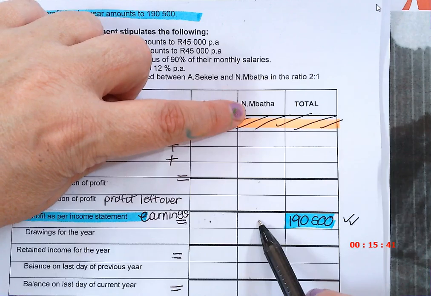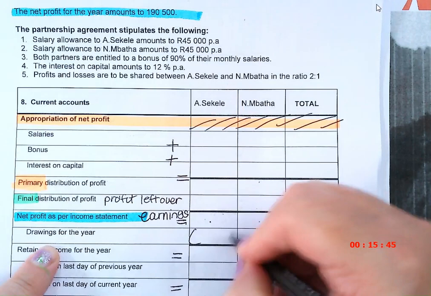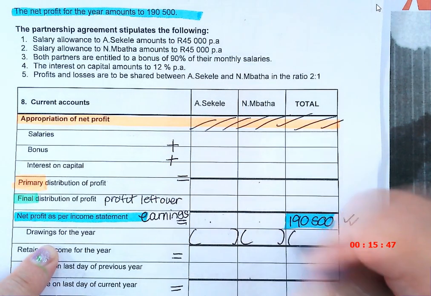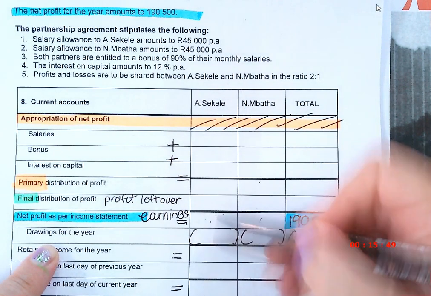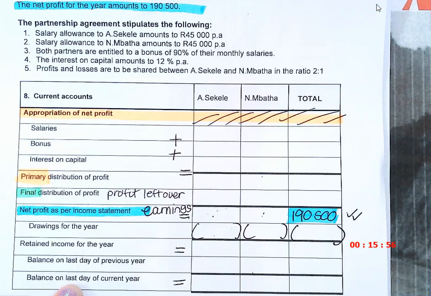Right. And then what do I do? I subtract their drawings. You see? How much of this have they already used? Okay? They will always be given a net profit figure, and I have to work it out.